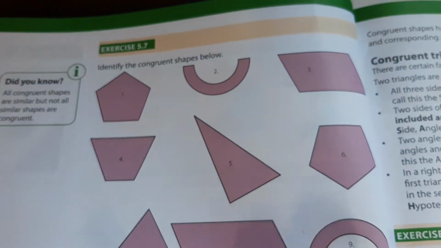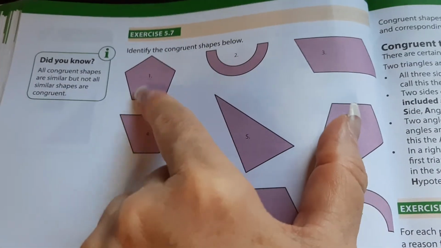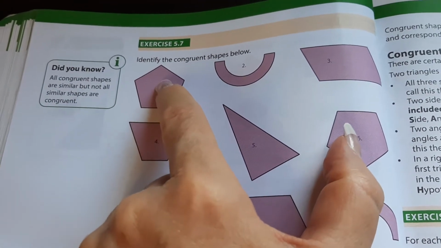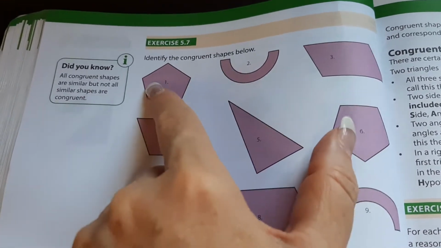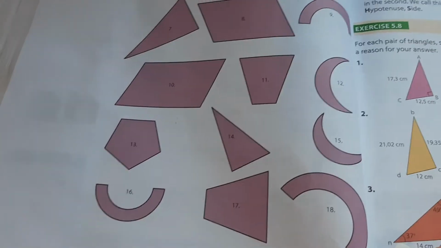And then on page 66 is an exercise that you can just do for yourself. See if you can recognize similar shapes. That one and that one, these two are similar, for instance. They're not the same size, but they are both pentagons. So see if you can do that exercise for yourself, and find similar shapes.